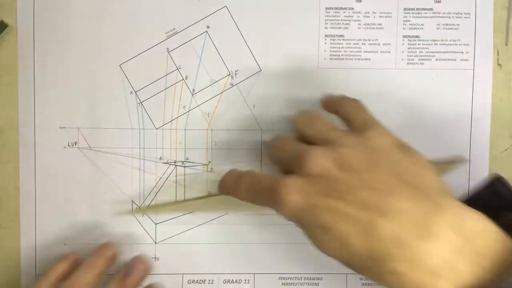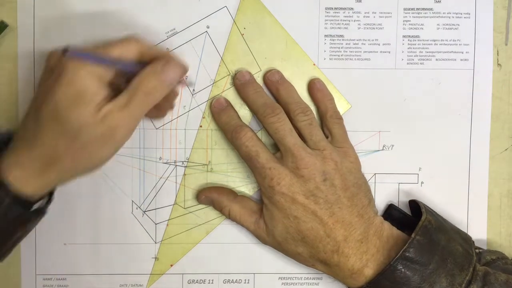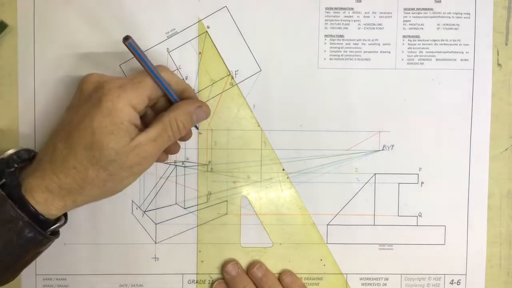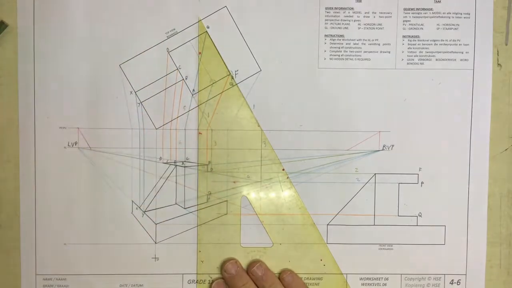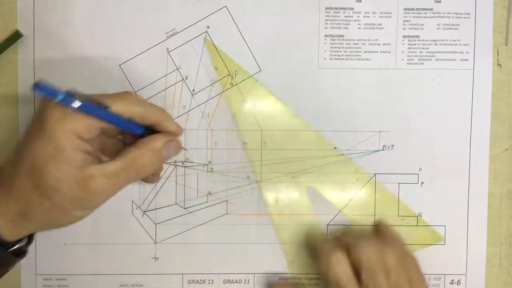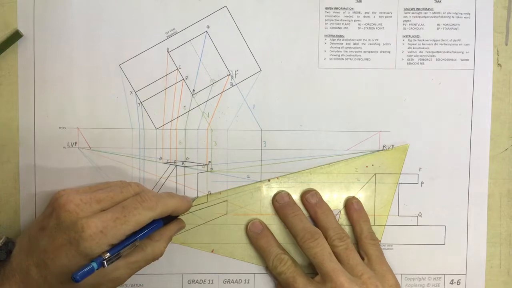How do I get that? Well, I take a line coming from that hidden detail over there, cuts the picture plane there. Drop that down into my picture, and I can now draw in a dark line there, and a dark line there.